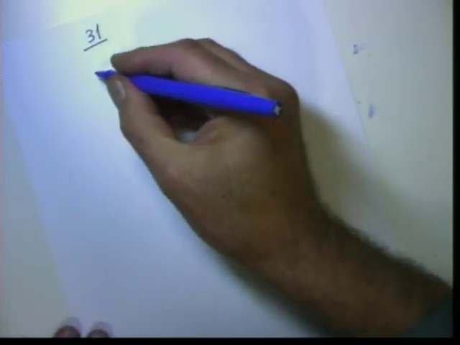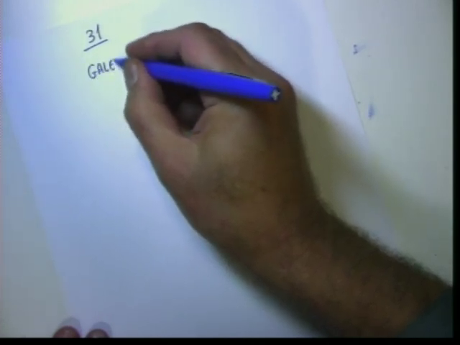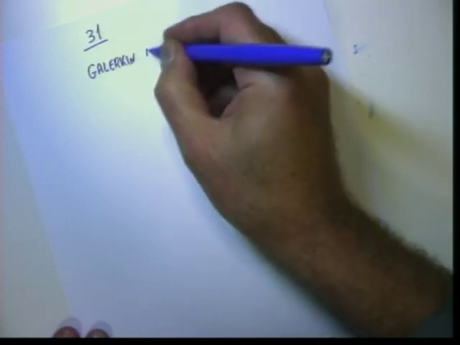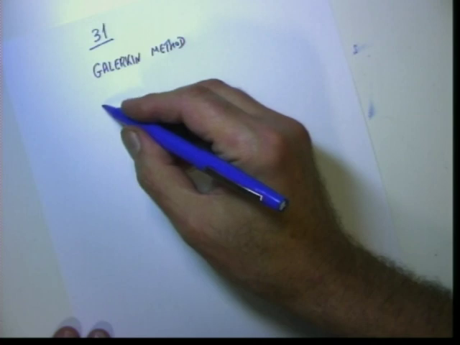Yes. So as you remember, we used the Galerkin method a lot. Now, this method had several elements in it.